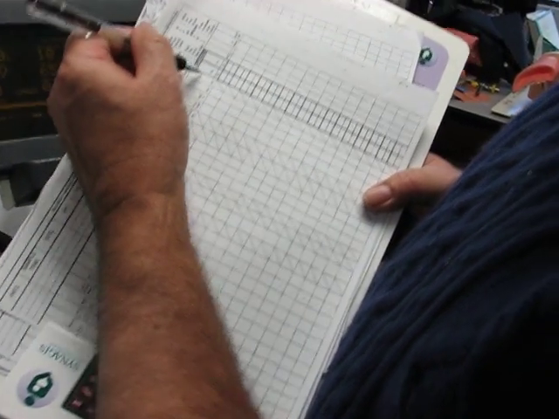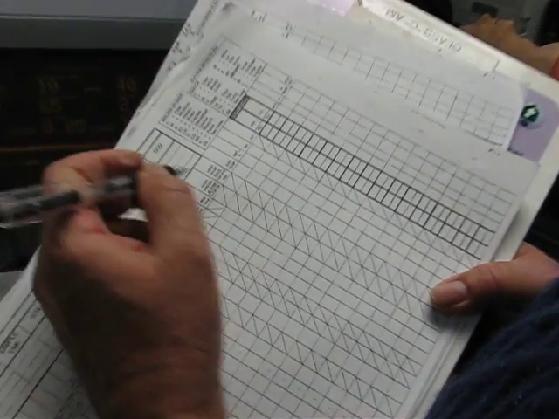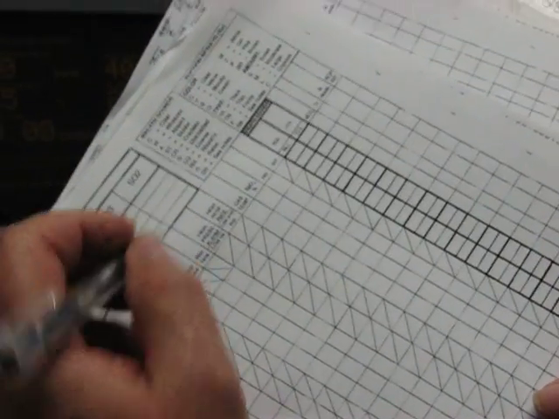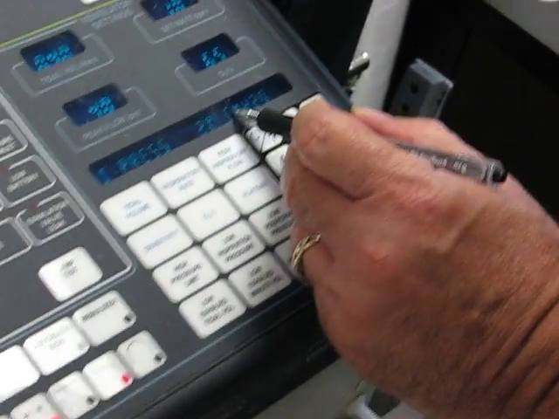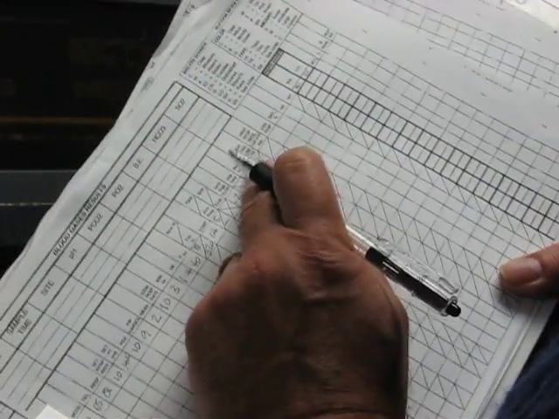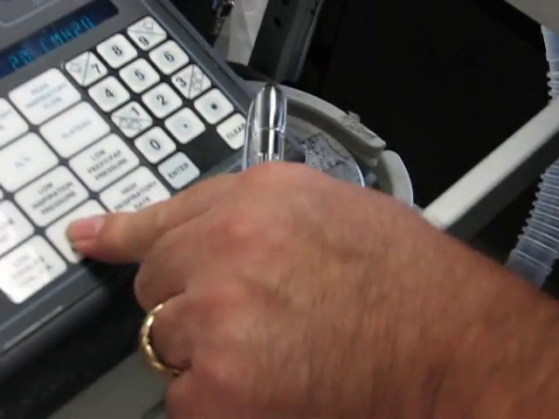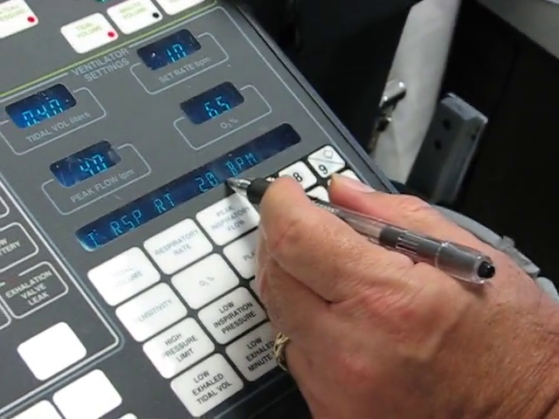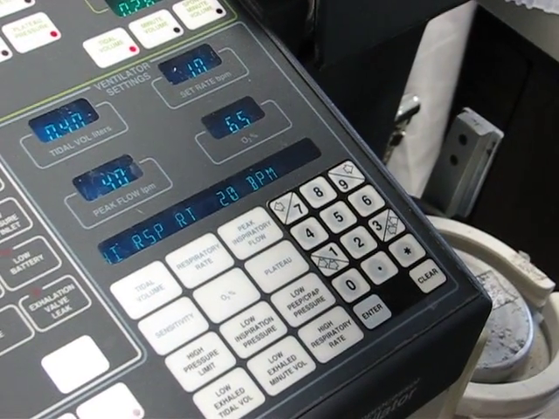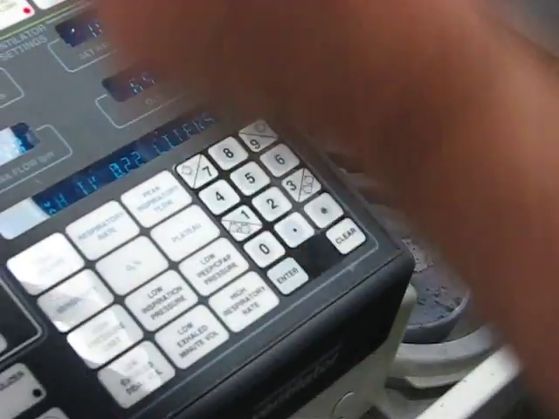Now at this section, it's asking us what our alarms are. So it says high pressure alarm. So go down to where you put your high pressure alarm and just read it off of here. So it's on 20. It'll be 20. And then the next one is low minute volume. So low minute volume is on 2 liters. And then high respiratory rate is on 20 breaths a minute. And then low end tidal volume is on 220.